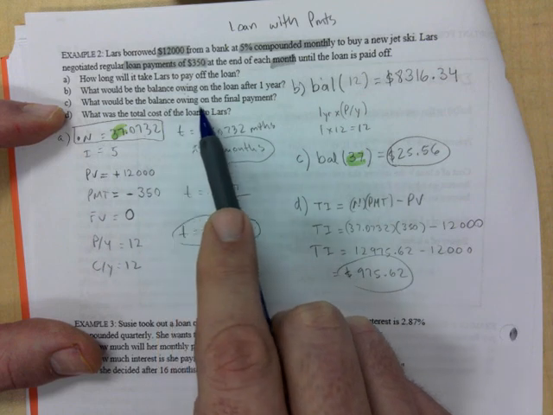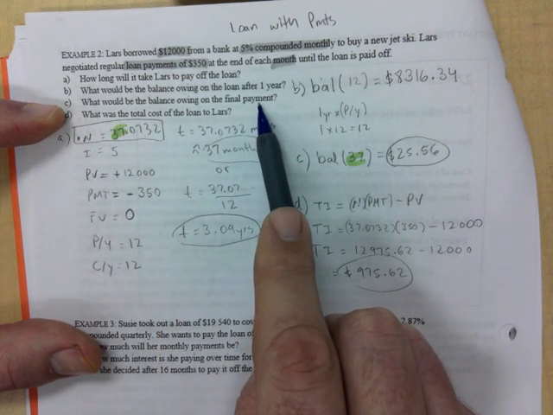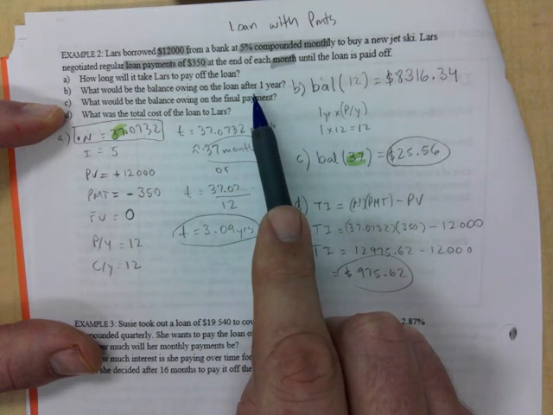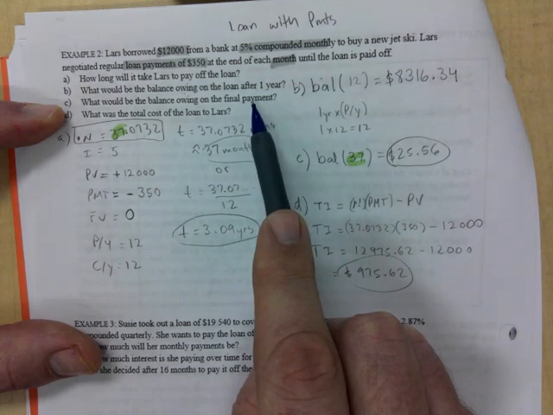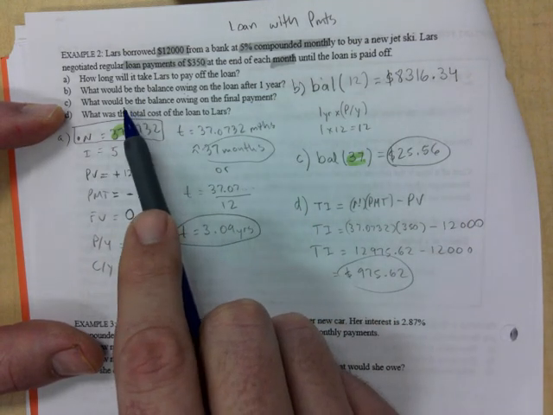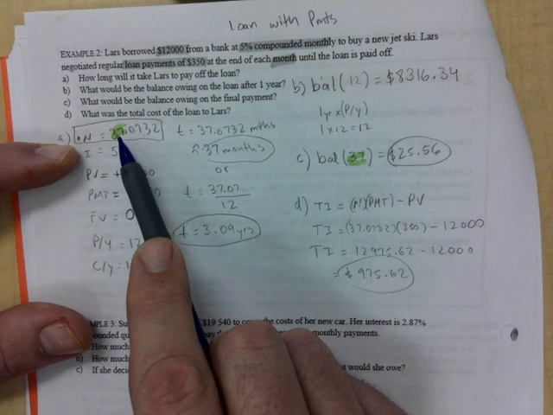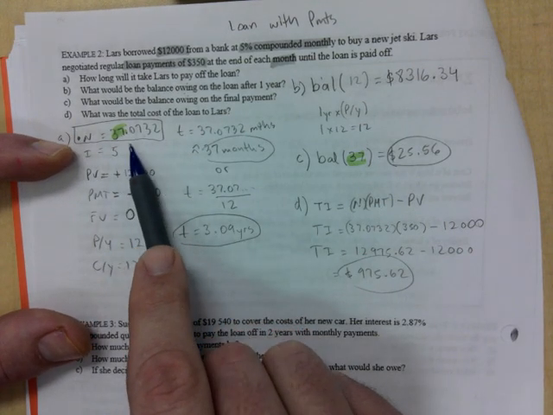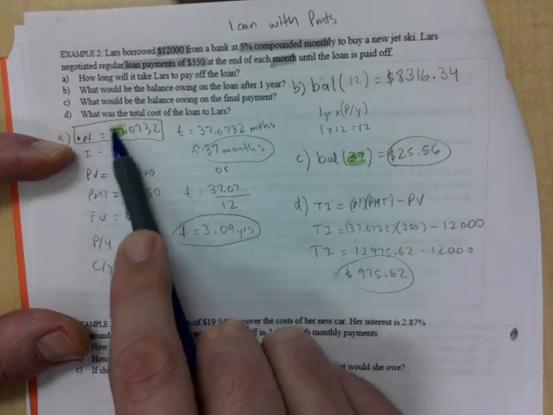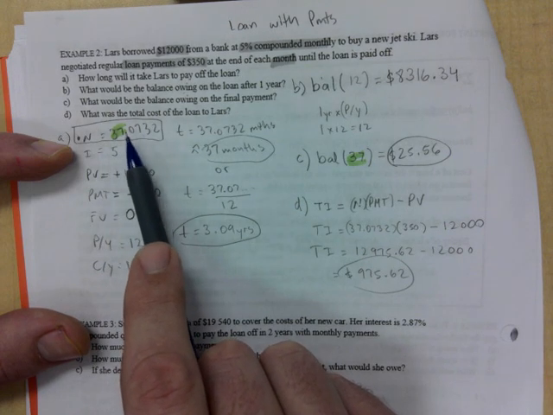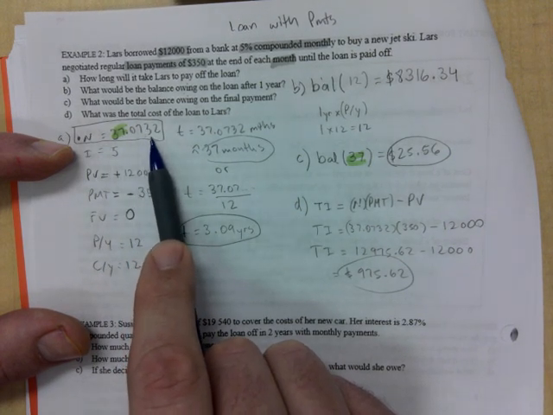C, what would be the balance owing on the final payment? So basically the notion here is that this is technically the total number of payments that will be needed. Monthly payment, that is, right? Could have been bi-weekly, weekly, you name it.